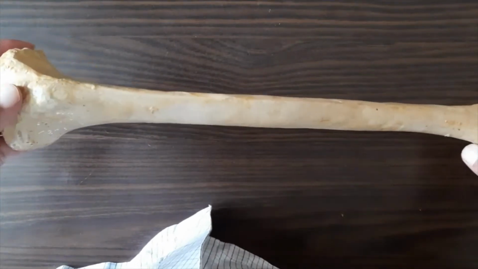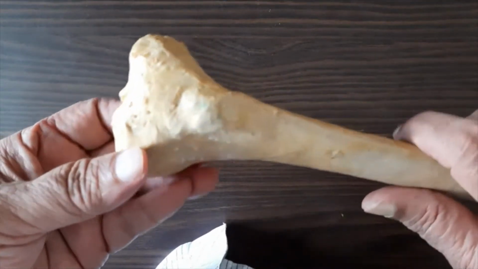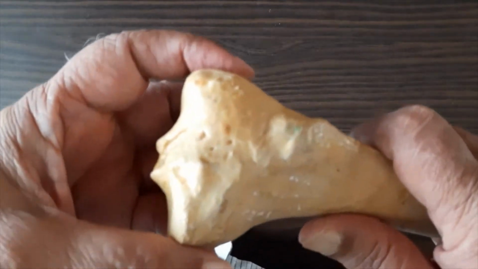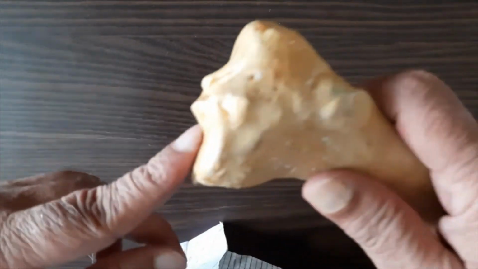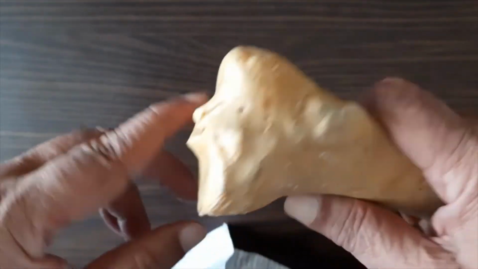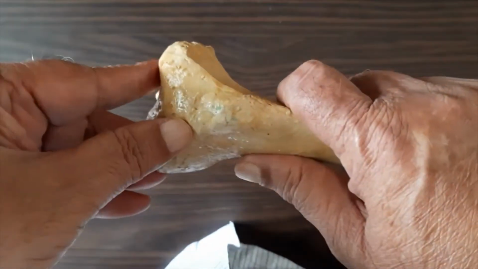The upper end of the tibia can be divided into medial and lateral condyles. Now this is the medial condyle of the tibia and this is the lateral condyle of the tibia.